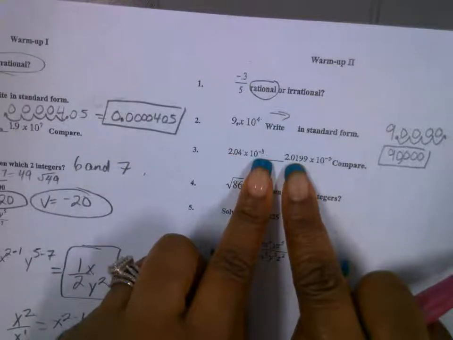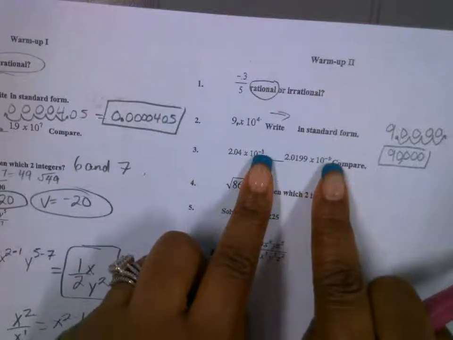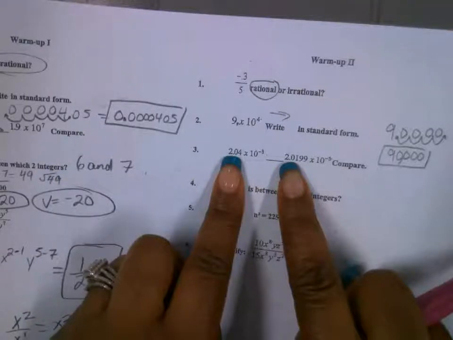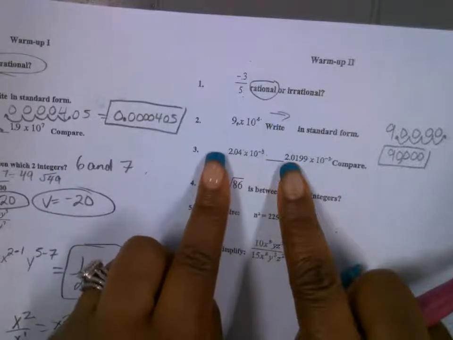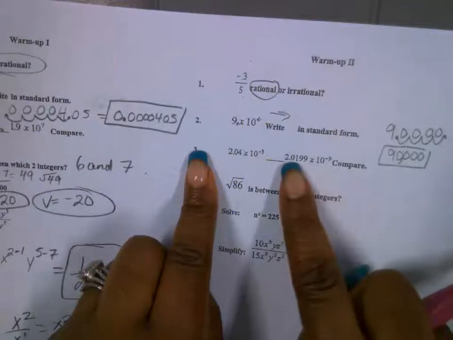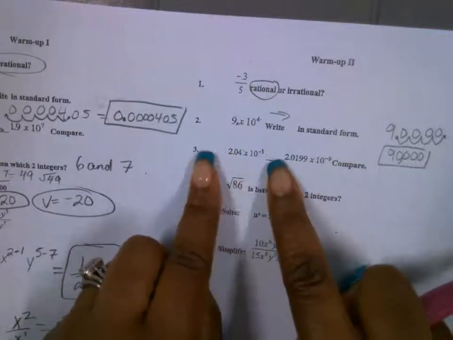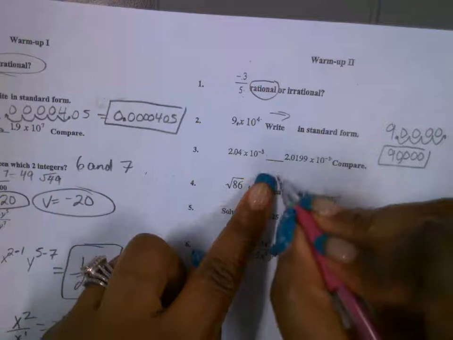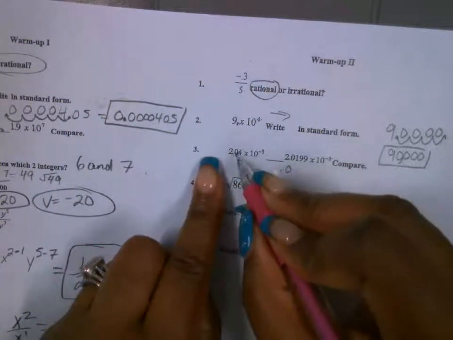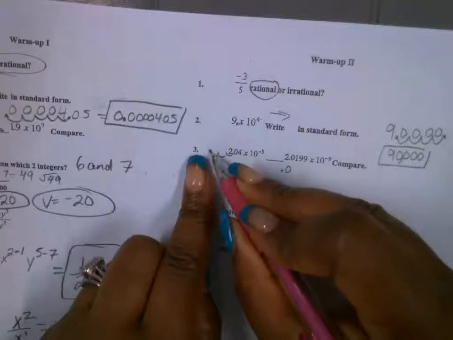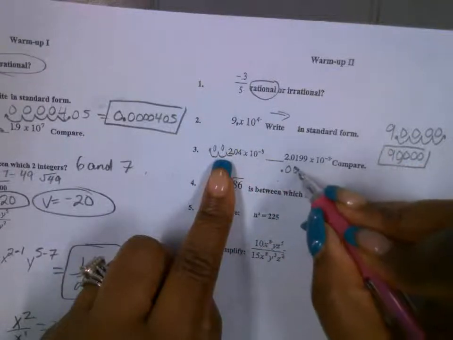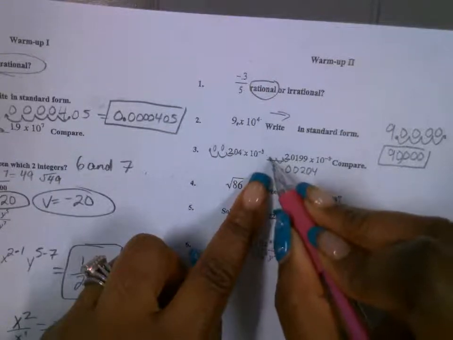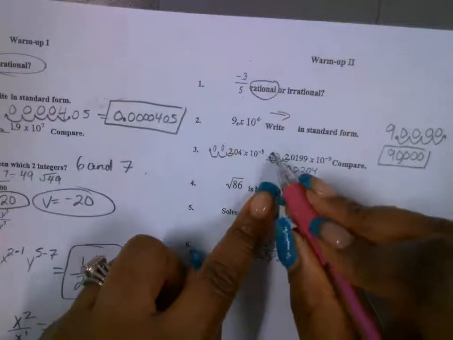We are comparing. Okay, place values here. This is a small number because it's a negative exponent. This is also a small number because it's a negative exponent. In both of these numbers, I would move my decimal over 3 times to the left. So I'm still looking at 3 zeros before it. Then these two numbers, I'm going to line them up so you can see it: 1, 2, 3, 2 zeros. And this I do the same: 1, 2, 3, 2 zeros.